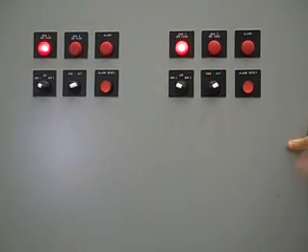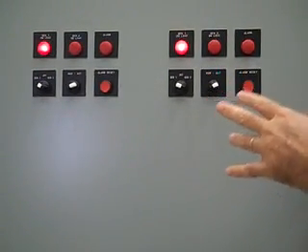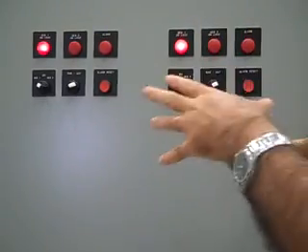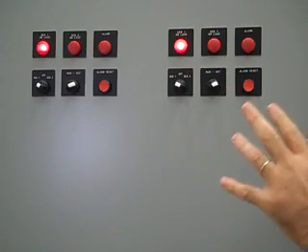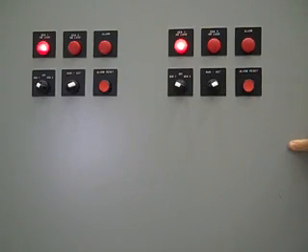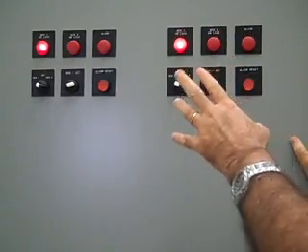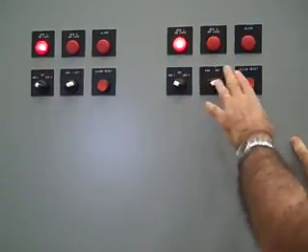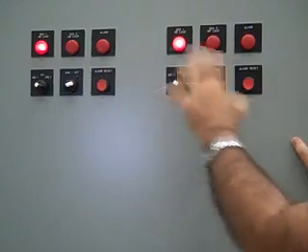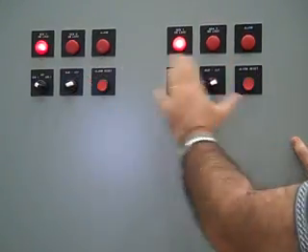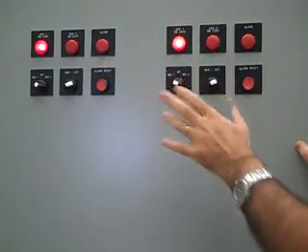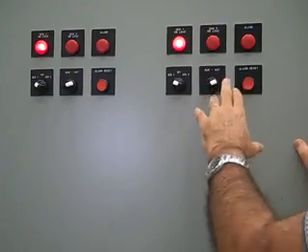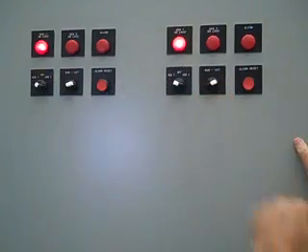Okay, here we have the status and selection of the controls and how the logic works on the transfer switch. Right now, we have the controls in auto for both transfer switches. They're independent. This one is in auto, this one is in auto or manual. They work independently. And we have generator 1 selected.